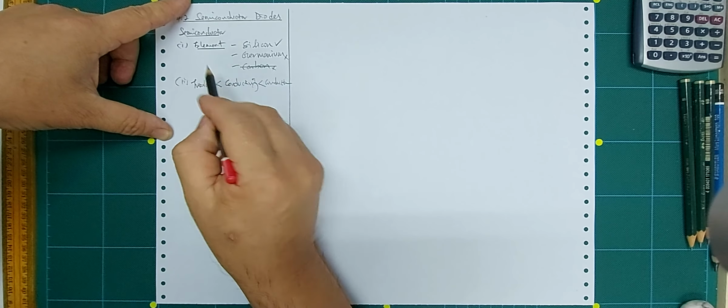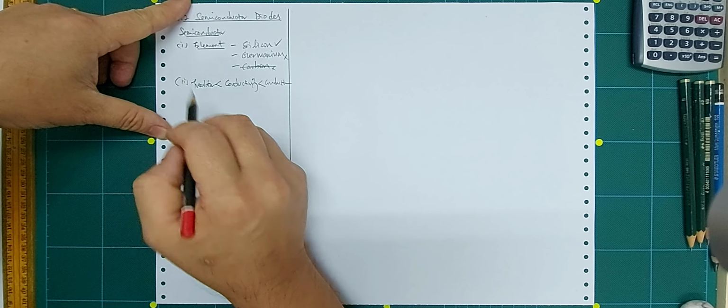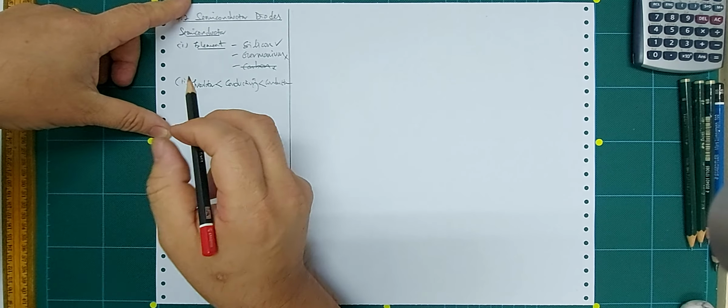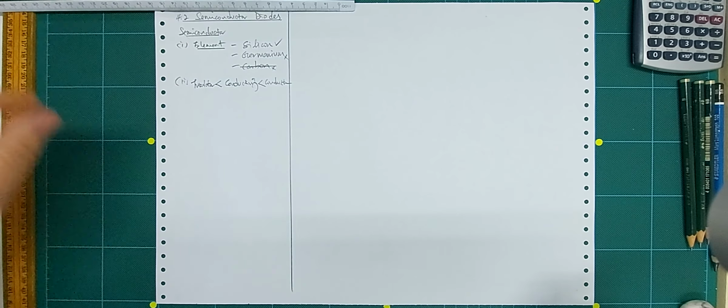Somewhere in between is called a semiconductor. You can also call it a semi-insulator, but I don't think you'll get any marks for that in your exam. So a semiconductor has a conductivity between an insulator and a conductor. That's why it's a material in between.